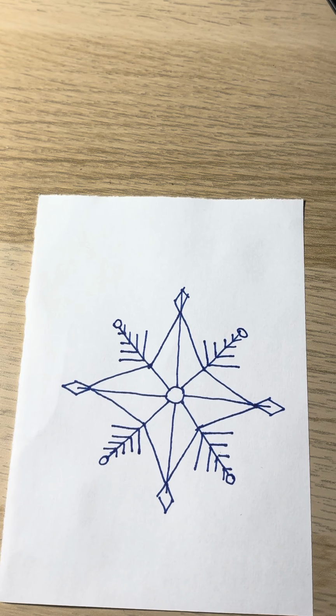Alright, there we go. That's today's snowflake, the last one of the series, and I hope to see you again with something new tomorrow.